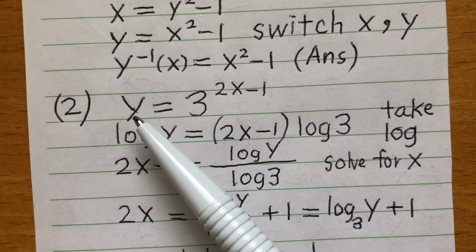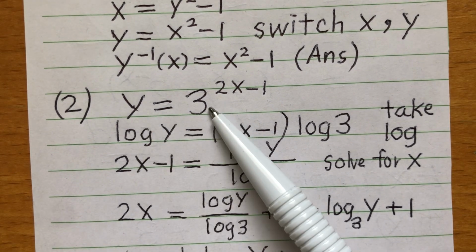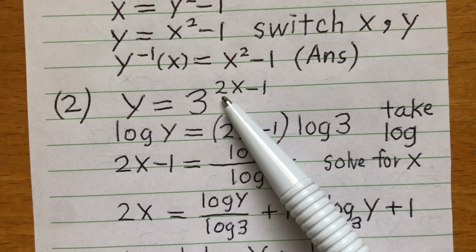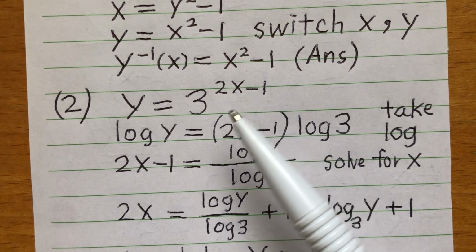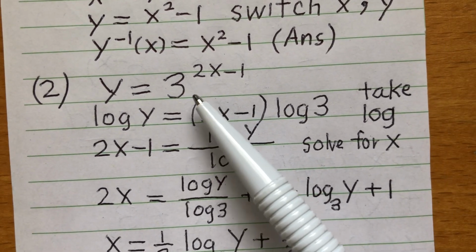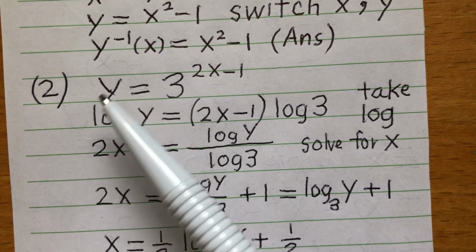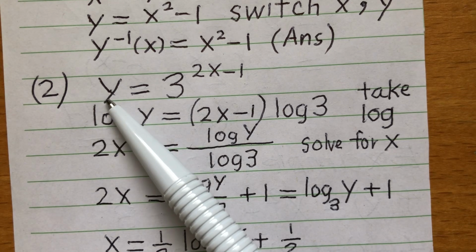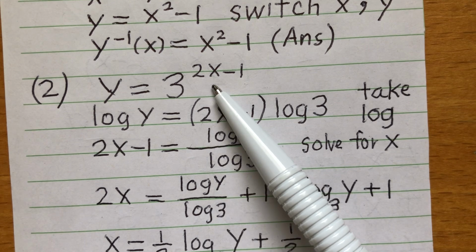Second example. Given function y equals 3 to the exponent 2x minus 1. We rewrite this using logarithm. So take logarithm on the left-hand side and also on the right-hand side.